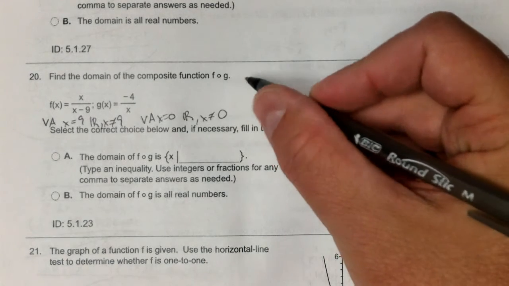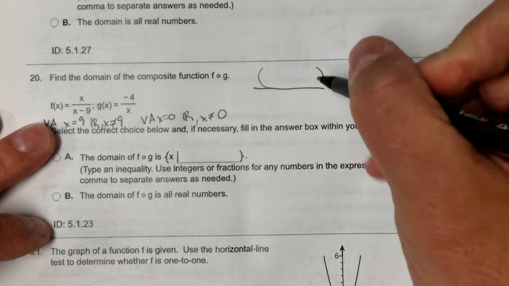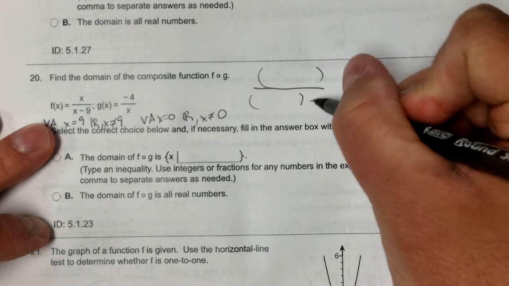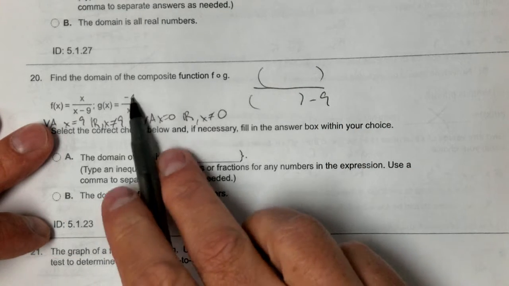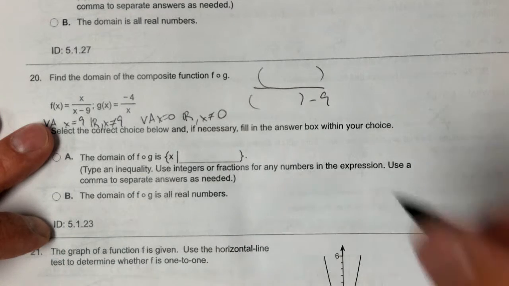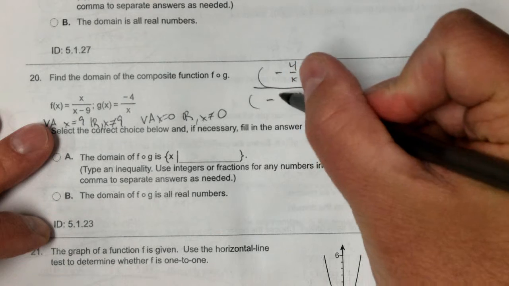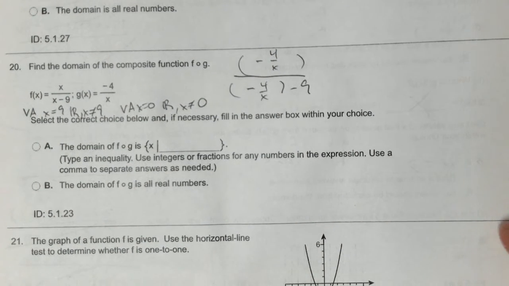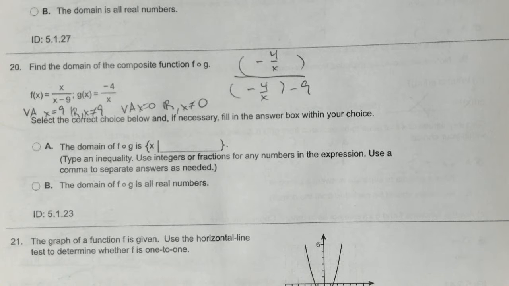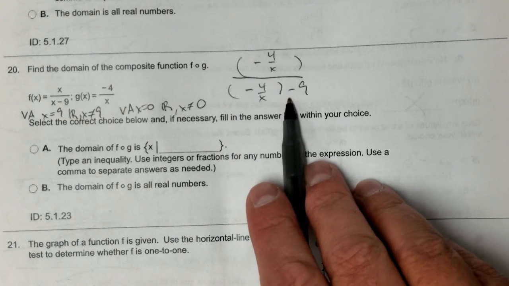So you start writing the f function. So that's basically something over something minus 9. And now we plug the g of x into there. So we have negative 4x over x and negative 4 over x right there. So really, you could drop your parentheses, but then you need to get a common denominator of x for this bottom part.